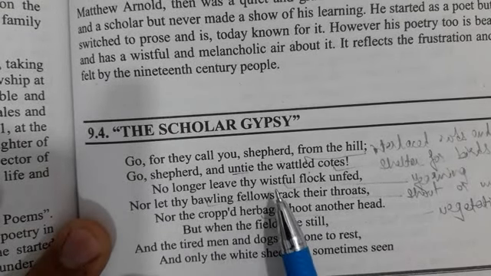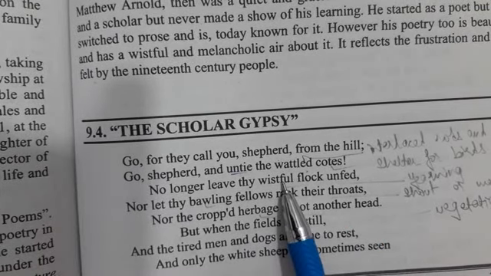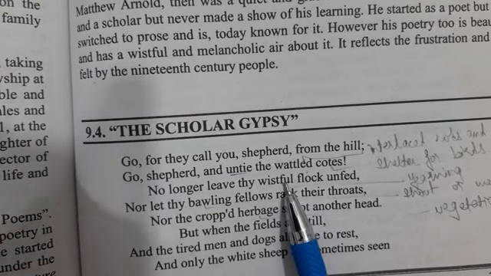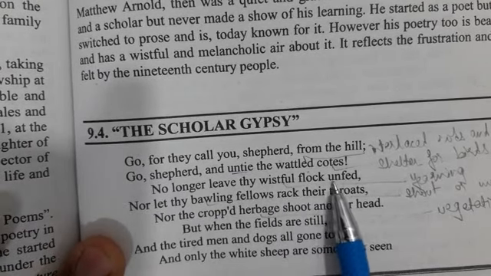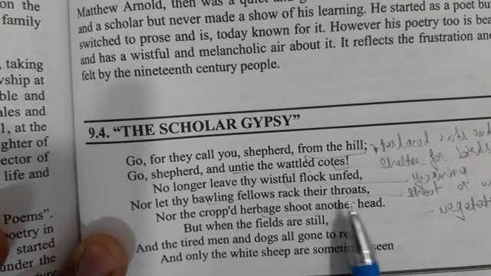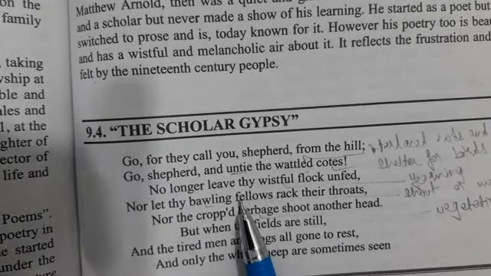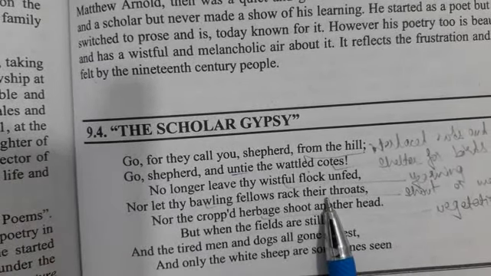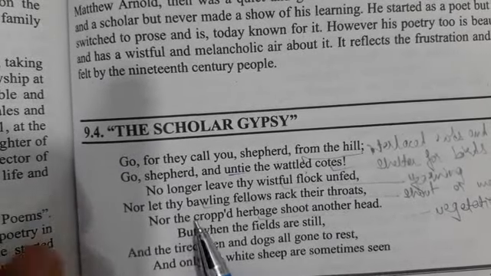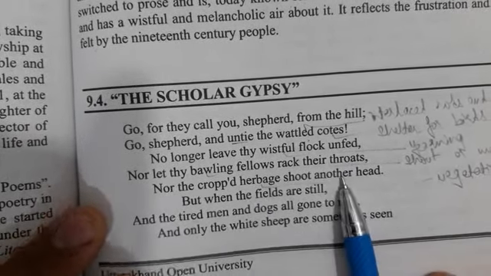"No longer leave thy wistful flock unfed." Your flocks, your sheep, are yearning to come out because it's morning time and they must really be hungry and thirsty. So don't leave them unfed. Tend to them. "Nor let thy bawling fellows rack their throats." Bawling fellows means they are shouting at the top of their voice, they are bleating, and they are straining their throats. Let them come out, let them graze. "Nor the cropped herbage shoot another head." The idea is let them graze, let them come out.